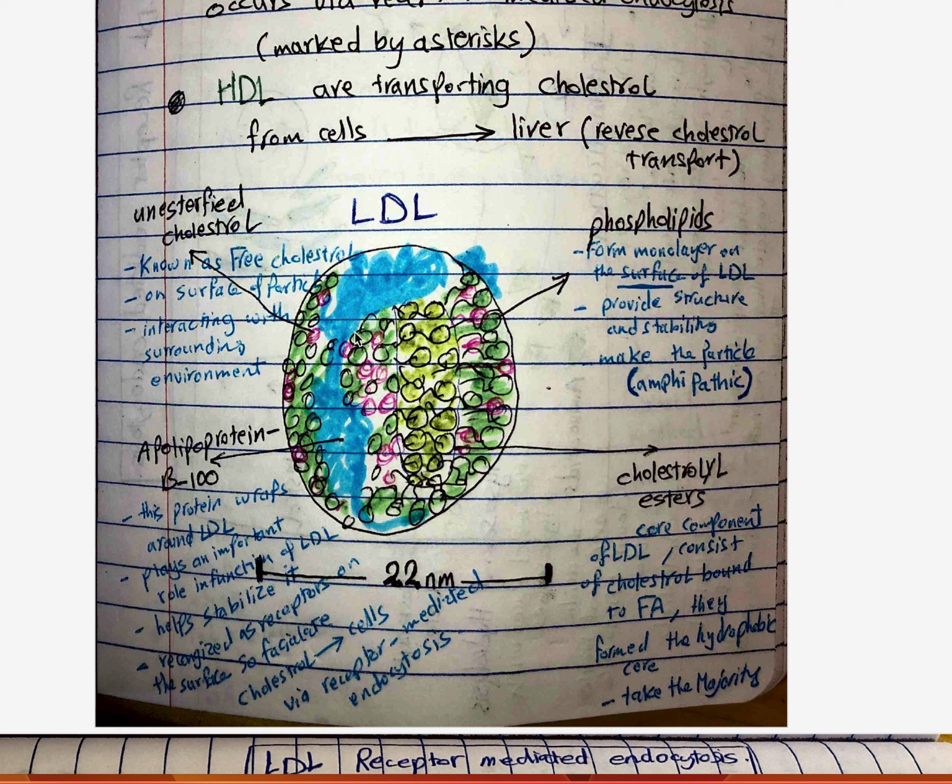And then we have unesterified cholesterol, because we have cholesterol esters, and in contrast we have unesterified cholesterol. We can say it's free cholesterol, the pink one, which is present on the surface of the particle, interacting with the surrounding environment.